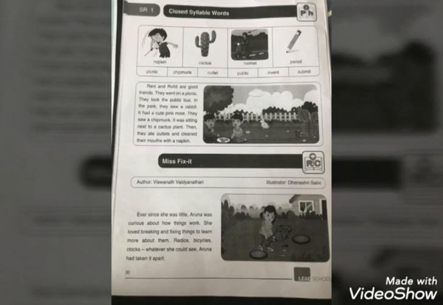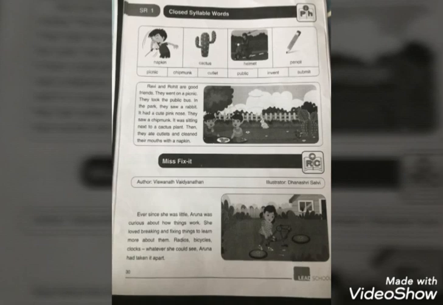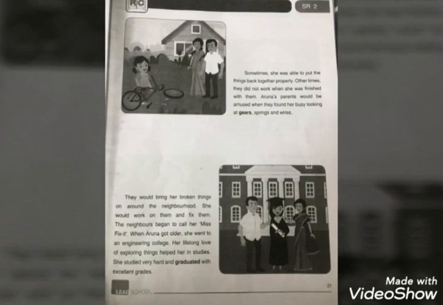Let us jump to a lesson, Miss Fix-It. The author is Vishwanath Vidyanathan. Kindly go through the lesson on page numbers 30, 31 and 32.